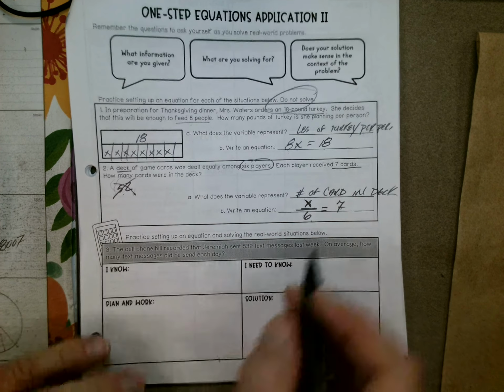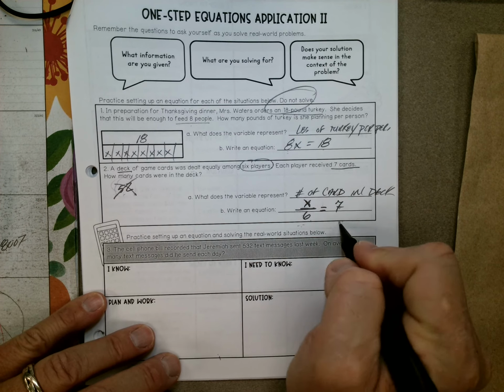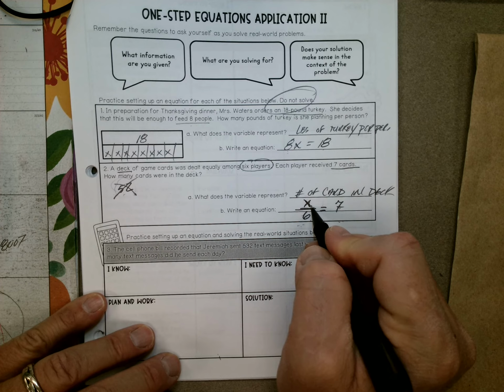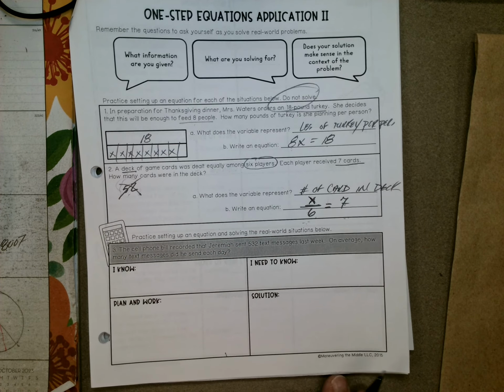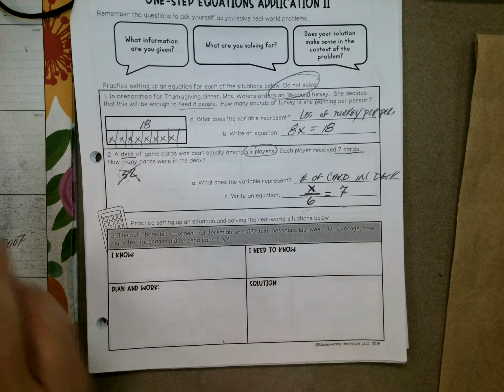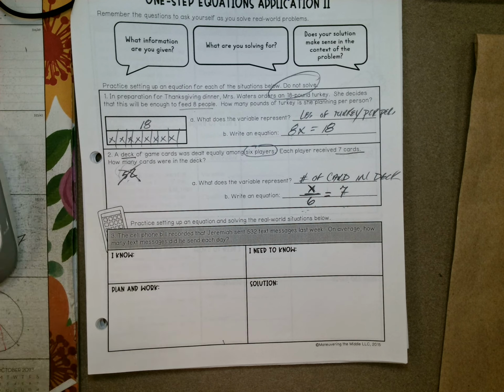Okay, so if we were going to balance beam, we would multiply both sides by 6, and our value for X would be 42, not 52. A normal deck has 52 cards. That's where I got that number from. Okay. All right, so I guess I jumped the gun there a little bit.